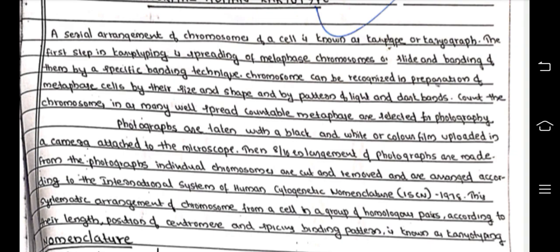So a serial arrangement of chromosomes of a cell is known as karyograph or karyotype. The first step in karyotyping is spreading of metaphase chromosomes on a slide and banding them by a specific banding technique. Chromosomes can be recognized in preparation of metaphase cells by their size and shape and by pattern of light and dark bands. Select well spread countable metaphase spreads for photography.